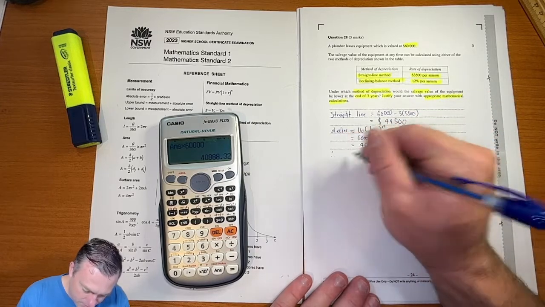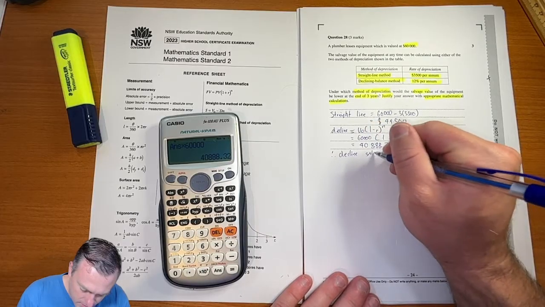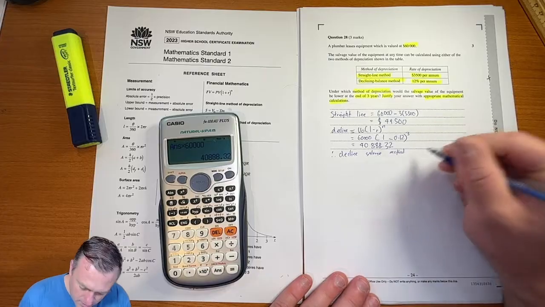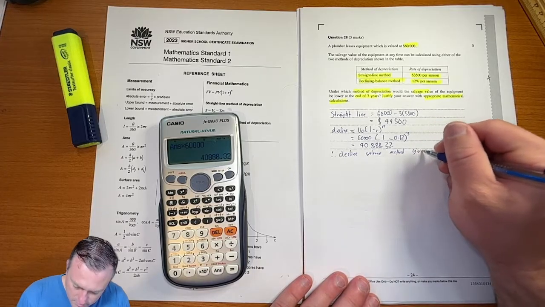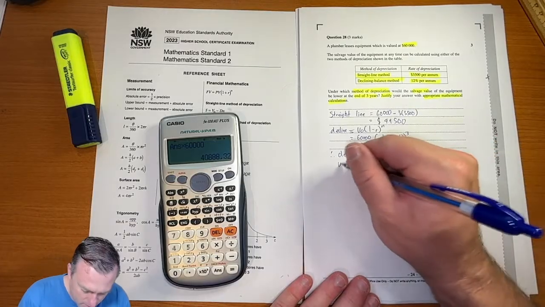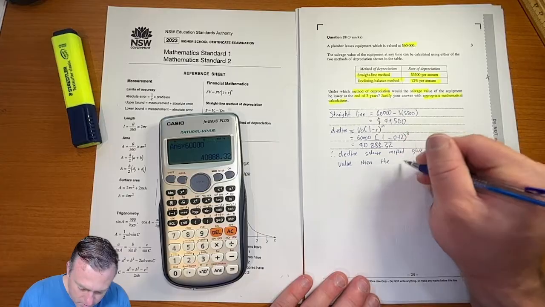Therefore, the declining balance method gives a lower value than the straight line.